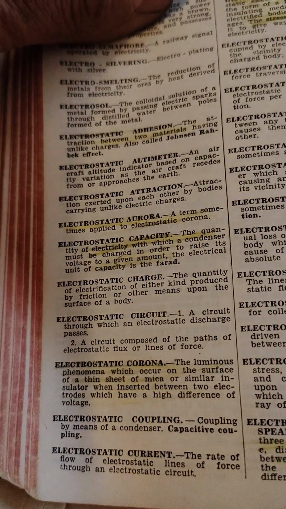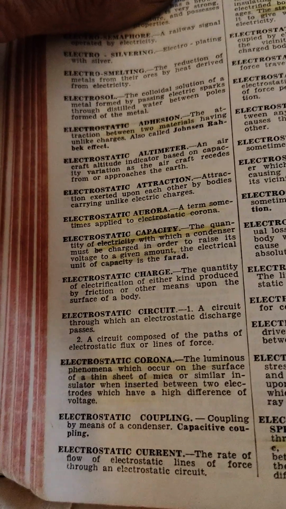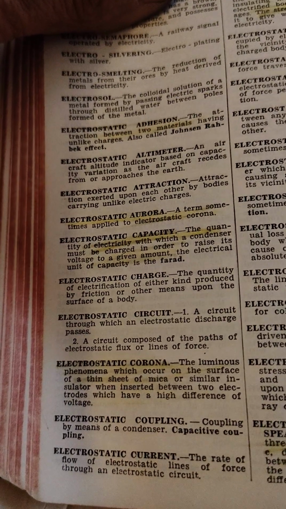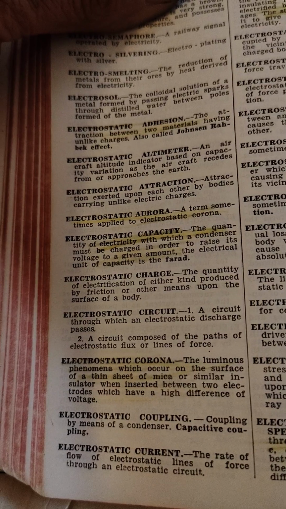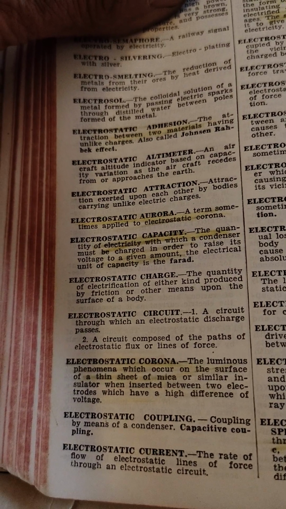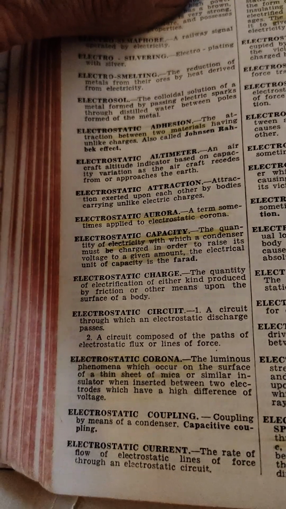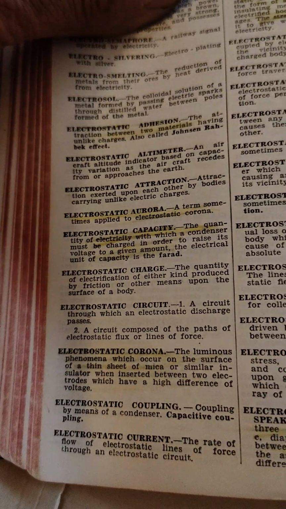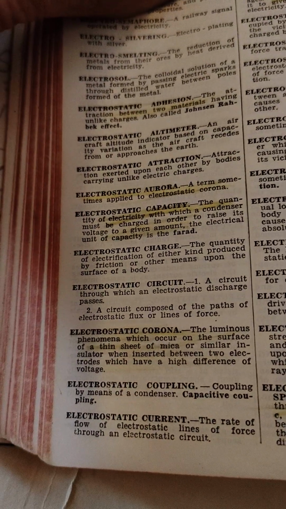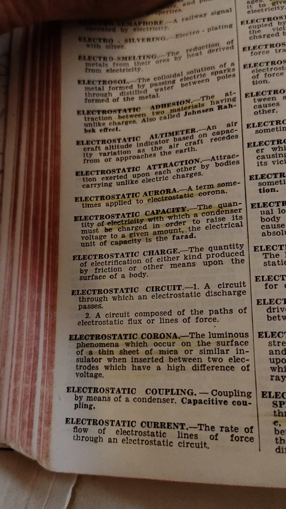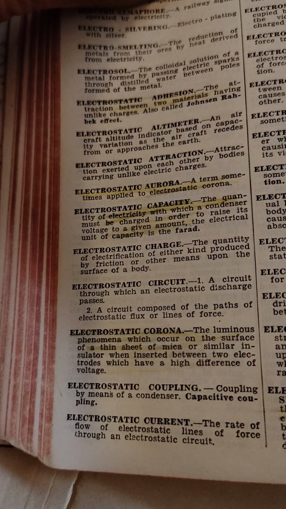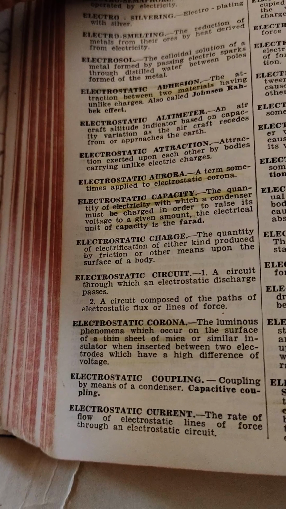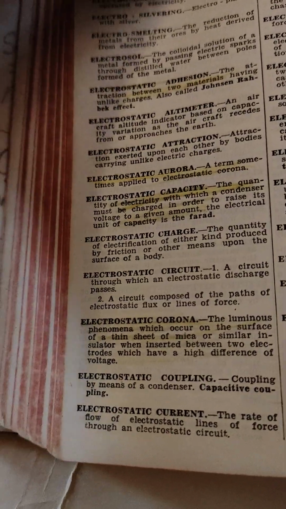Electrostatic capacity, the quantity of electricity with which a condenser must be charged in order to raise its voltage to a given amount. The electrical unit of capacity is the farad. Electrostatic charge, the quantity of electrification of either kind produced by friction or other means upon the surface of a body.